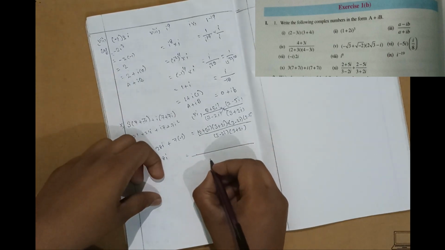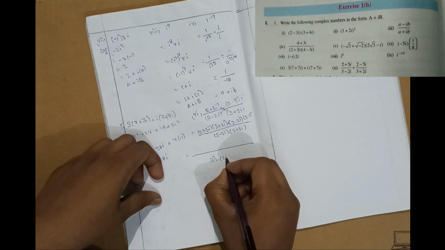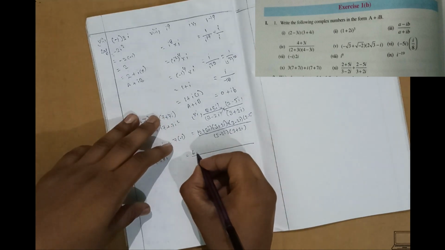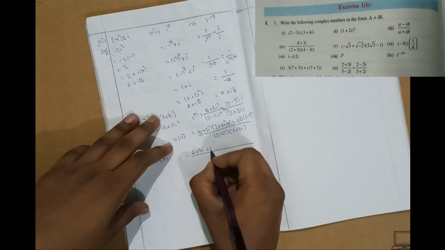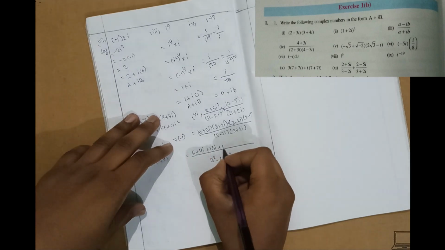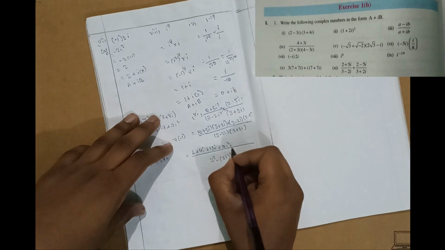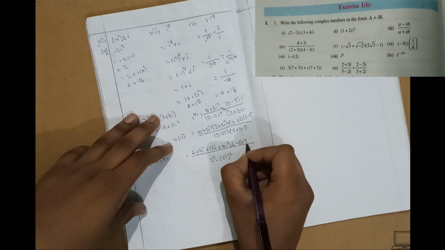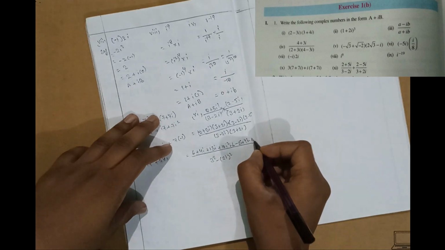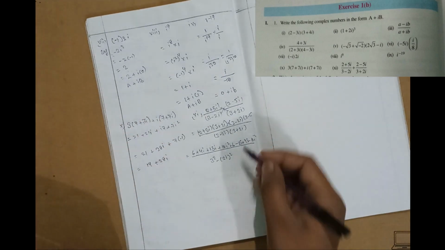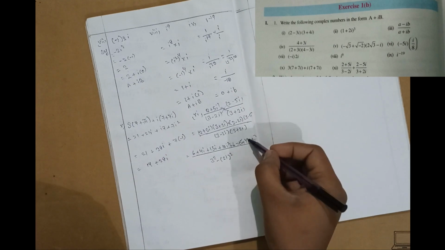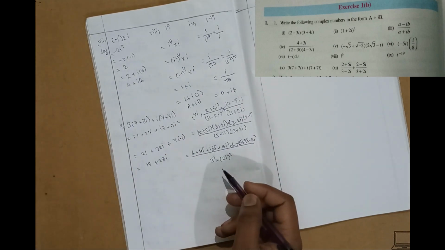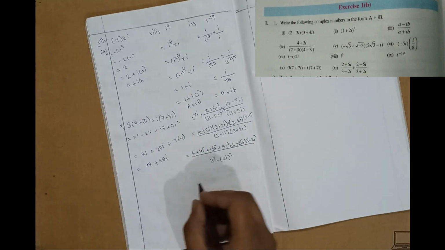After doing multiplication, the equation will be 6 plus 4i plus 15i plus 10i square plus 6 minus 15i plus 4i minus 10i square. Here 15i and 4i will get cancelled because they are on both sides of the equation.